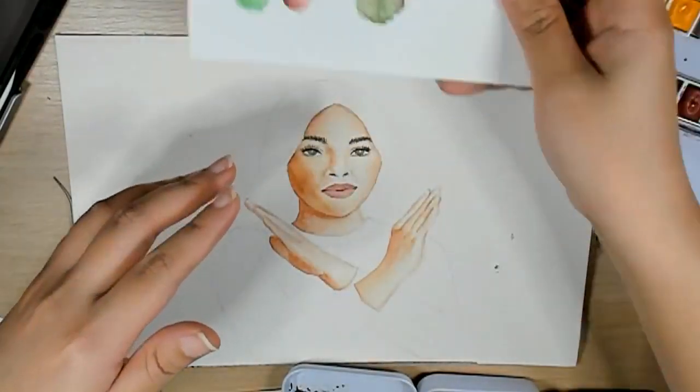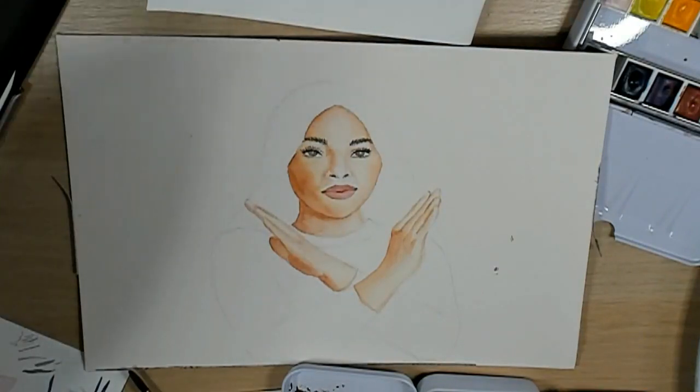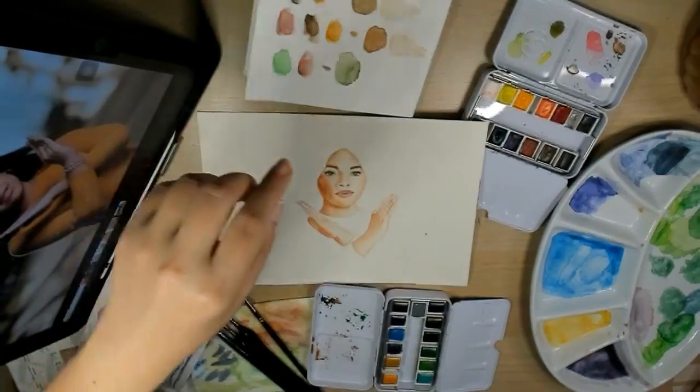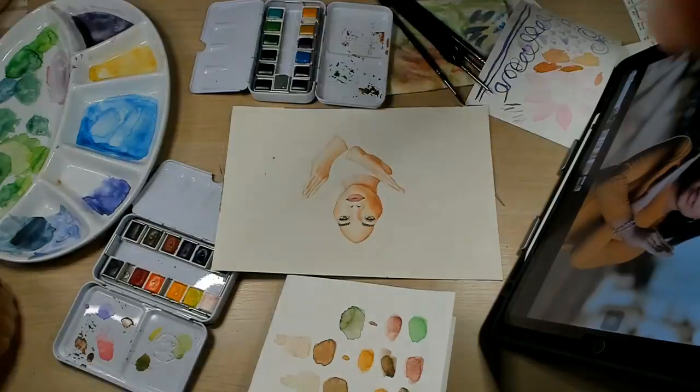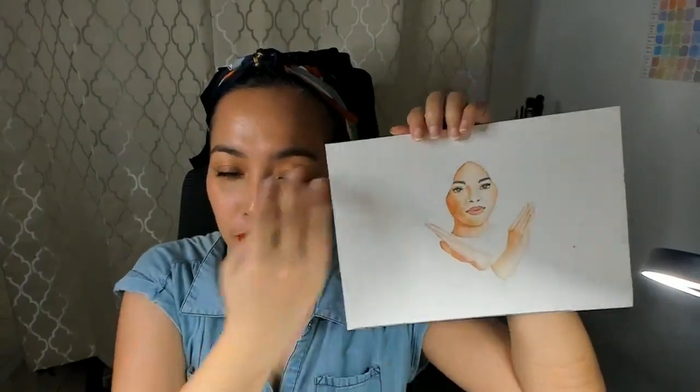All right, so let me just flip this around, and I can say goodbye to you guys properly. Okay, so thank you for joining me and for trying to see how my process is when I do skin tones, even with just one kind of mixture.